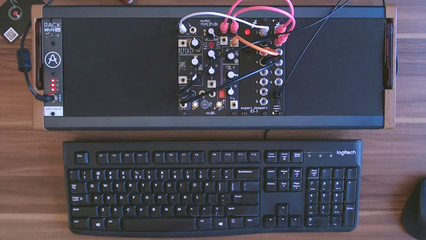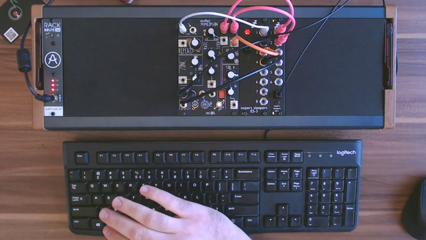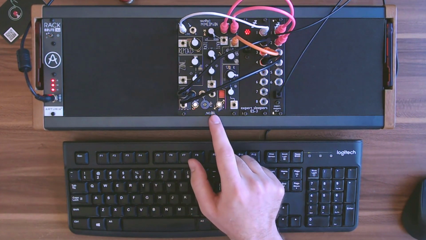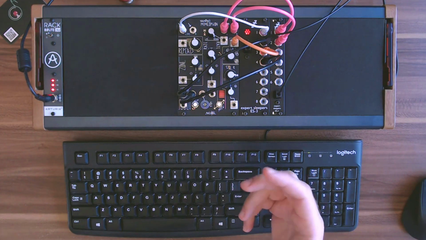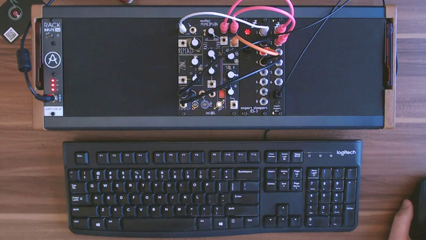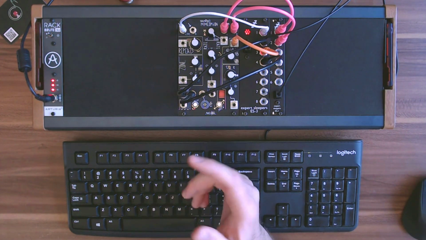Okay, by the way, I have the Mimeophon going through VCV Rack, but it's not going through any effects or processing. All what you hear is the Mimeophon itself. And of course, there are many more things we can do with the Mimeophon. There will be at least one more video like this, but I think it's enough for today.